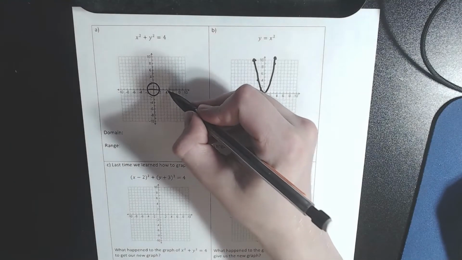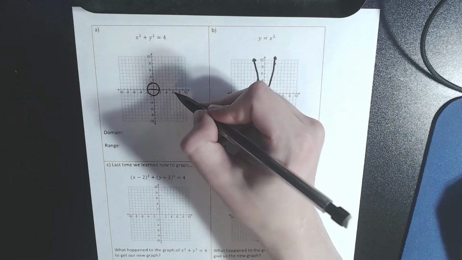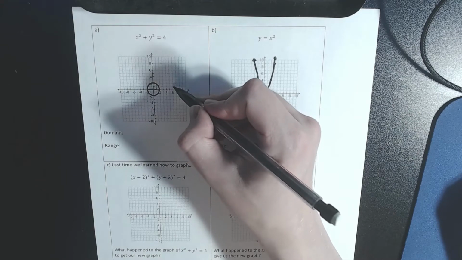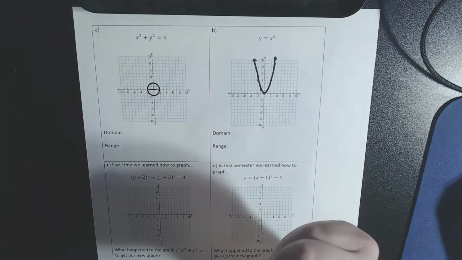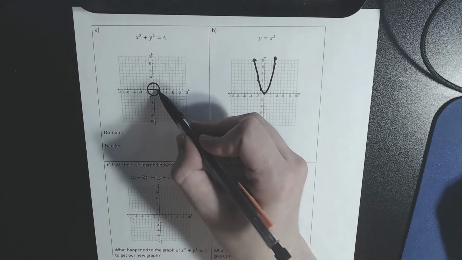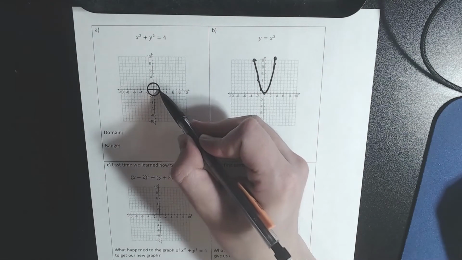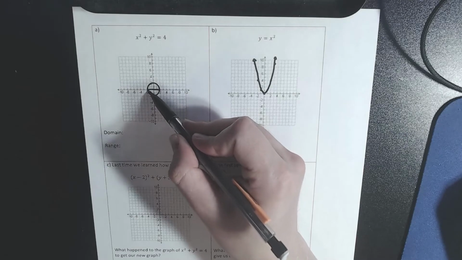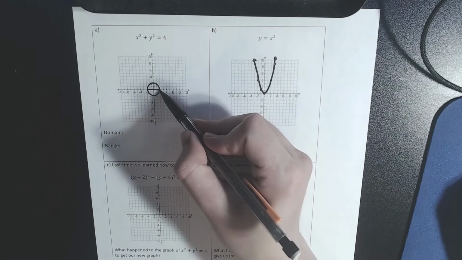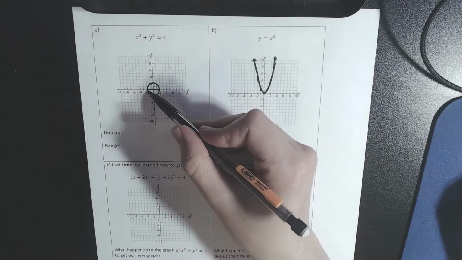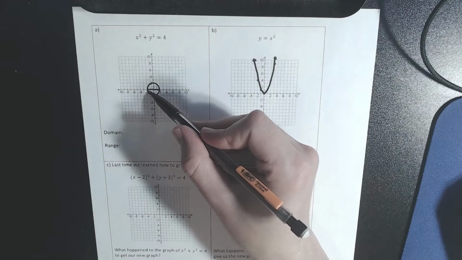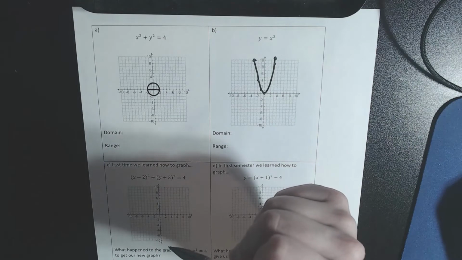So notice out here, like out at 6, for instance, there's not a point with x equals 6, and so that is not part of the domain. It's only the things in here, it looks like from -2 to +2, right? Those are the x values that actually have points with them, okay?